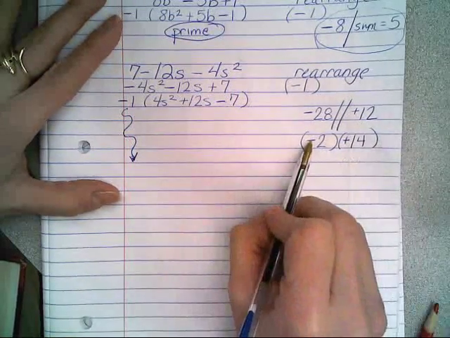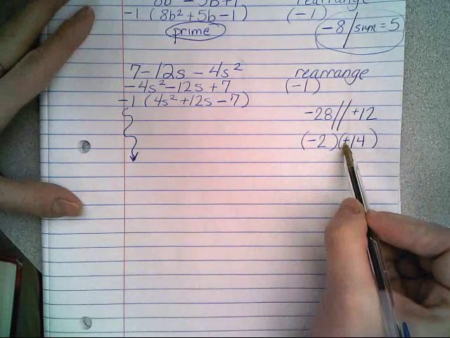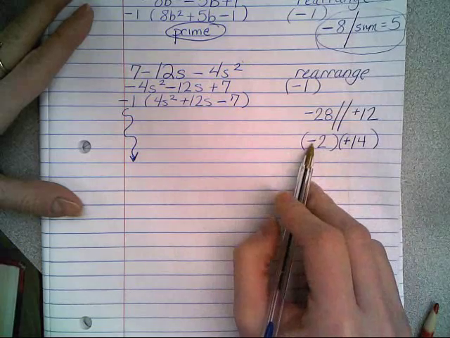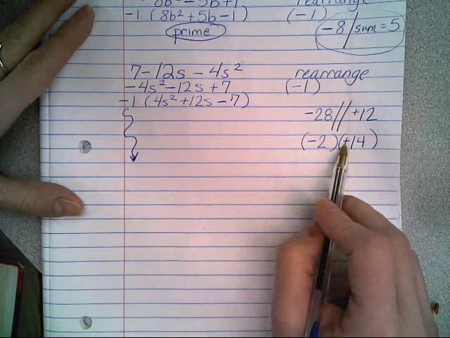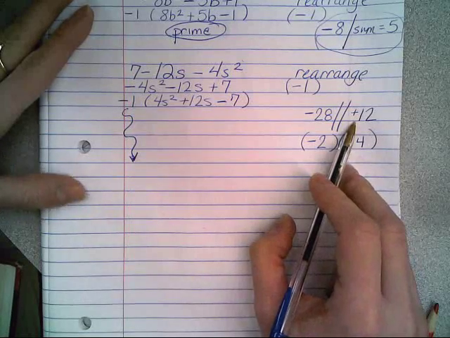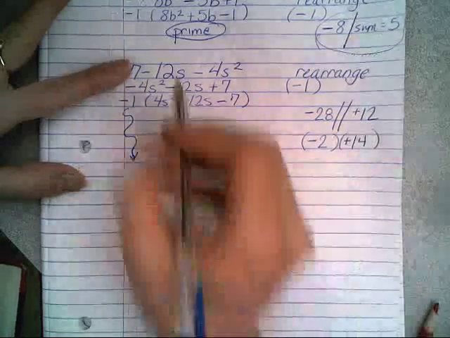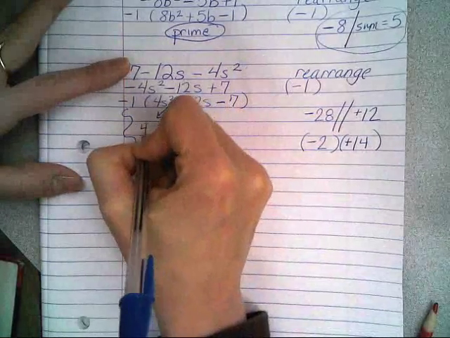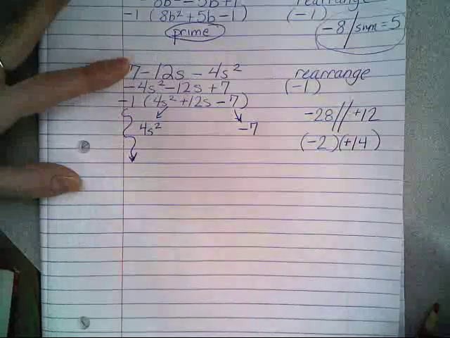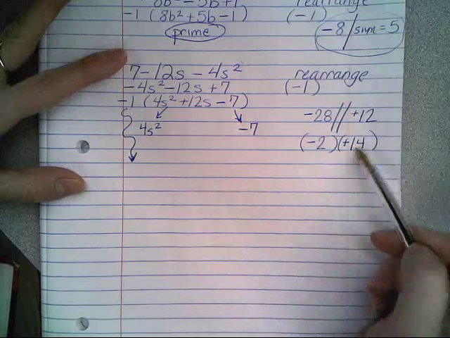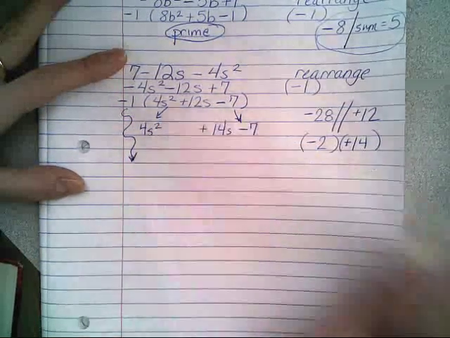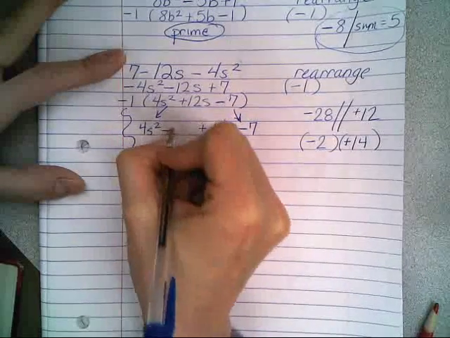I chose it to be negative 2 and positive 14 because either way will make a negative product, but only with positive 14 and negative 2 will you have a sum of positive 12. There are your numbers. Bring down your first and last component. I'm going to put the 14 next to the 7 with the s, and the negative 2.